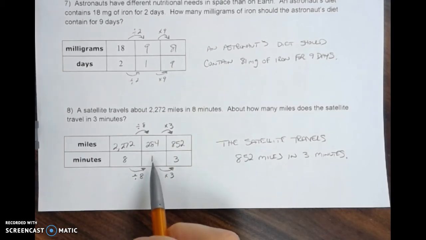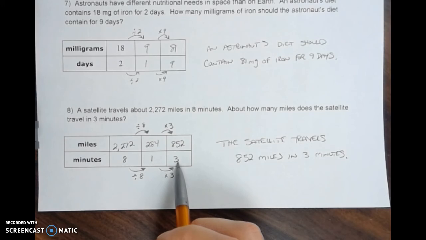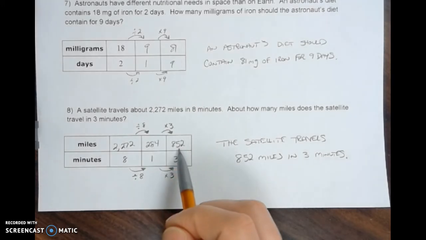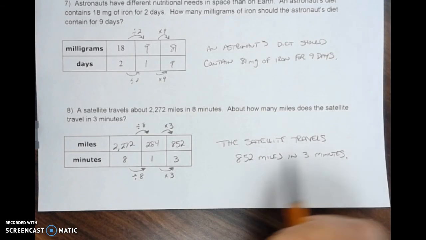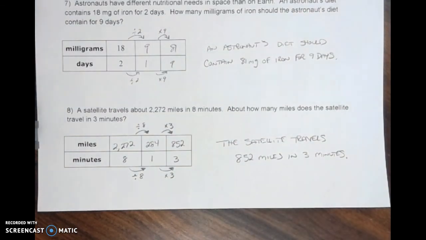Now we want to know for 3 minutes how far it can go. 1 times 3 gets us to our 3 minutes. 284 times 3 is 852. This means that the satellite travels 852 miles in 3 minutes.